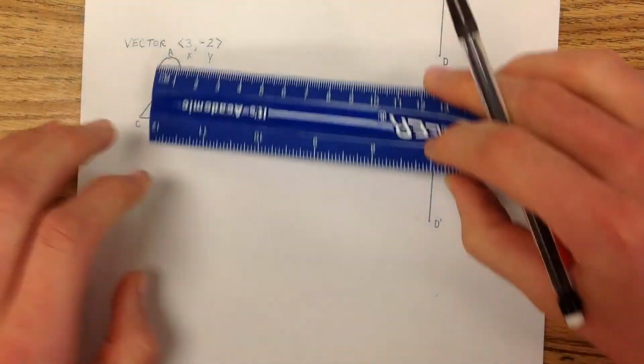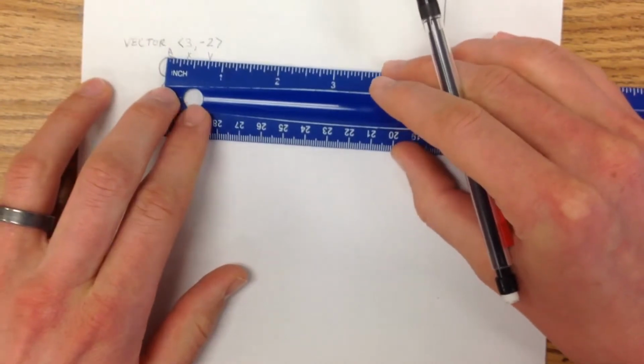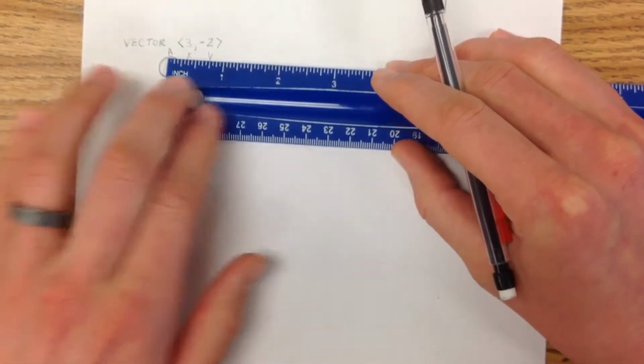So I'm going to take my ruler and move it to the right 3.